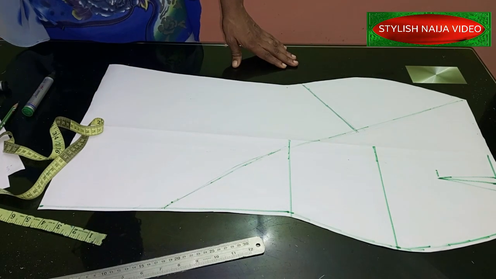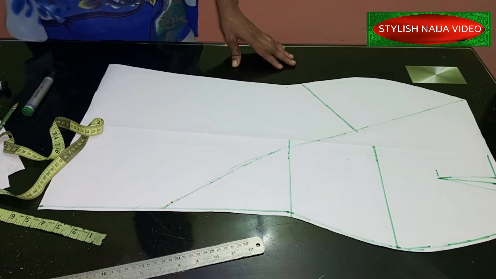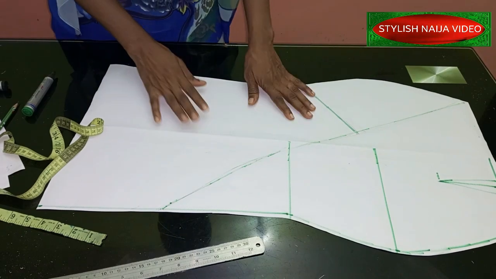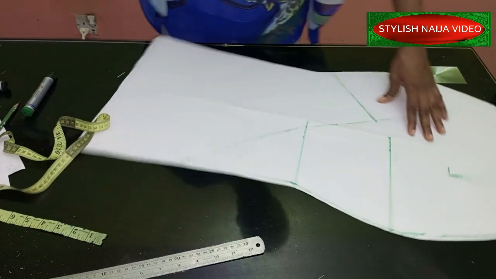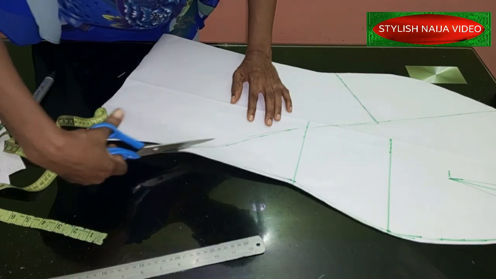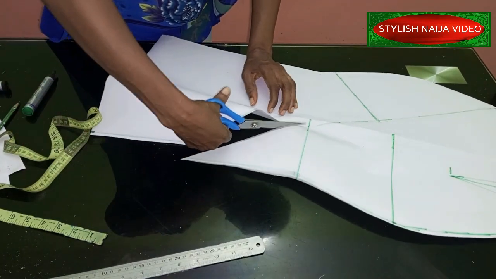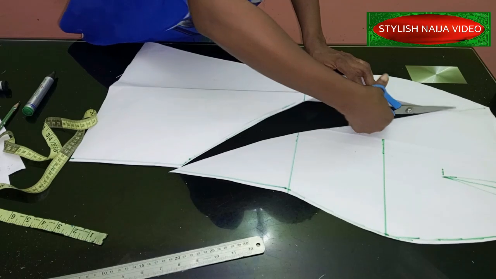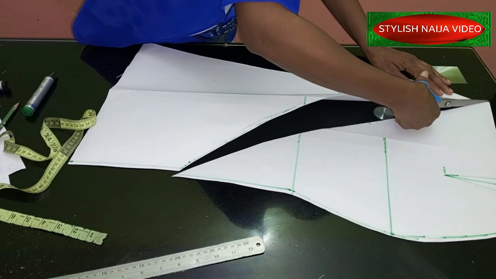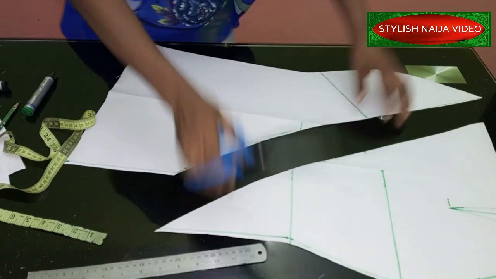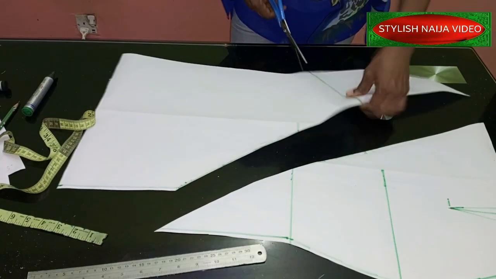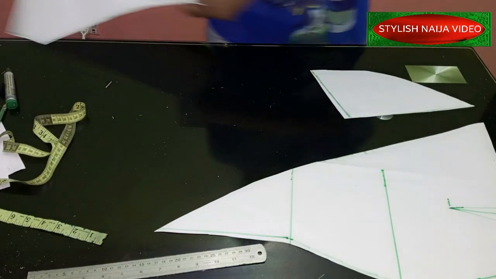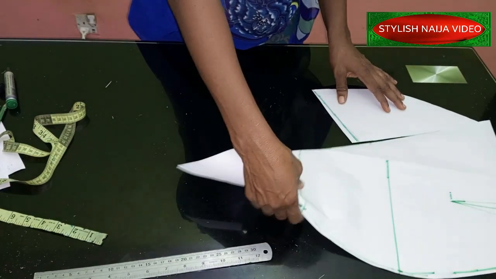So I'm just going to go ahead now. I'll cut this out first, and then I'll show you how to transfer this on the fabric. So just cut across on the style line like this. So I have that. And then I have this. So this is what we're going to make use of.